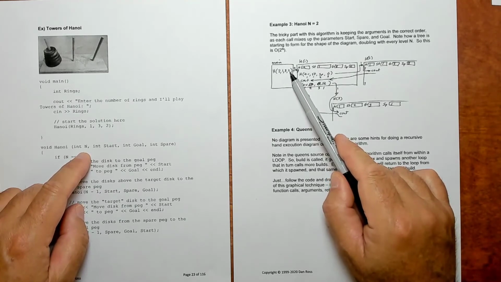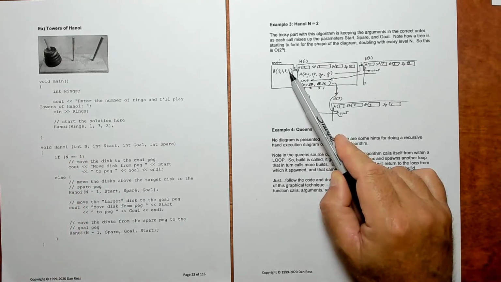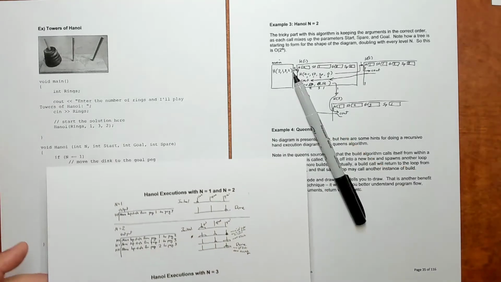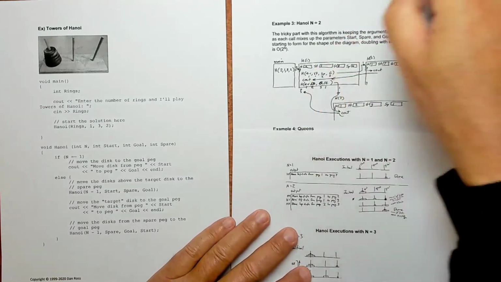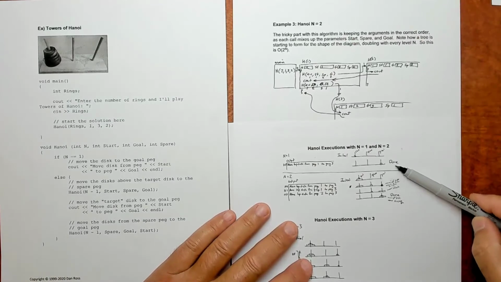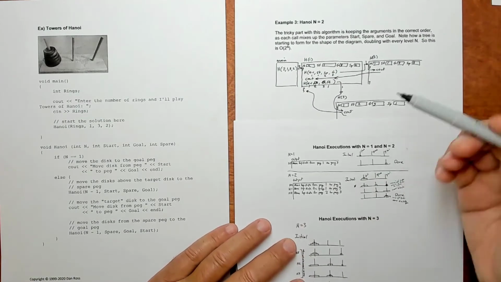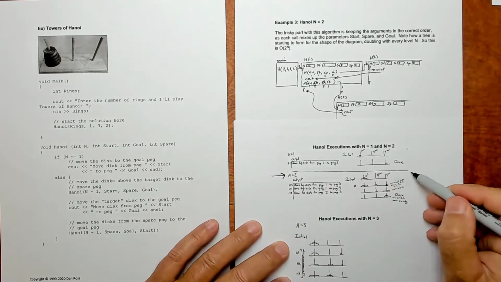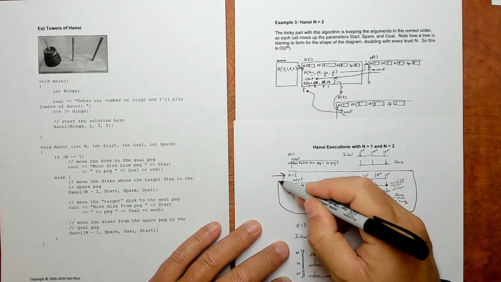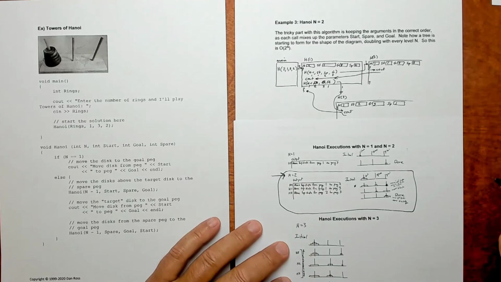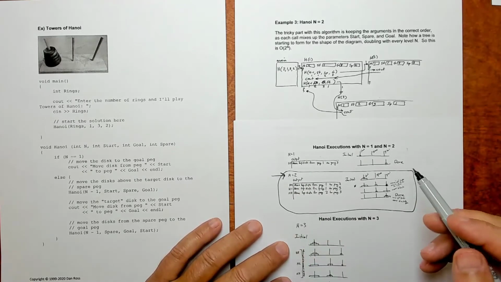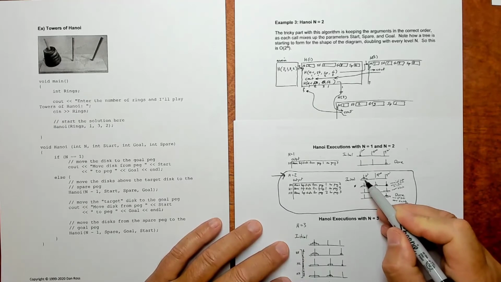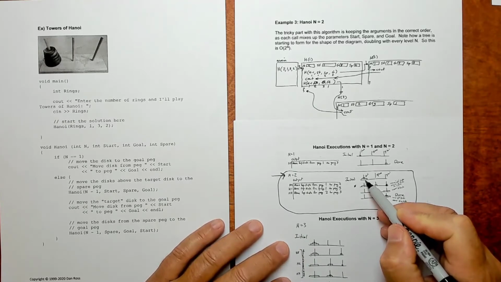So the execution that we're doing here is this one. We're doing this thing right here, where we're moving 2 pegs, or sorry, 2 donuts. N is 2.